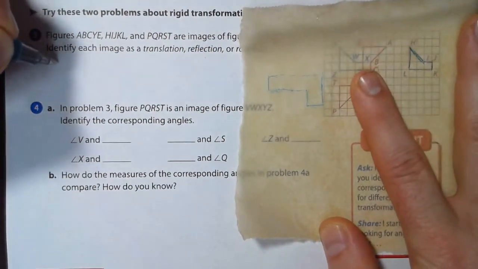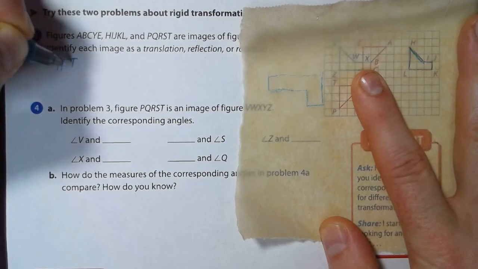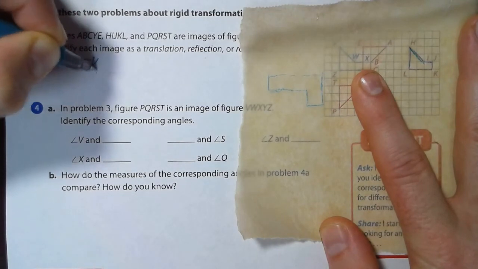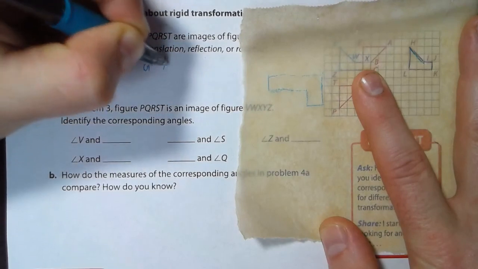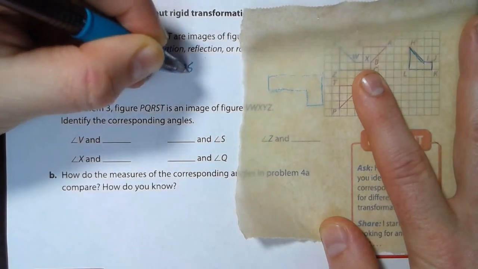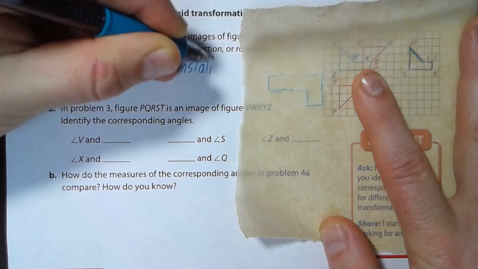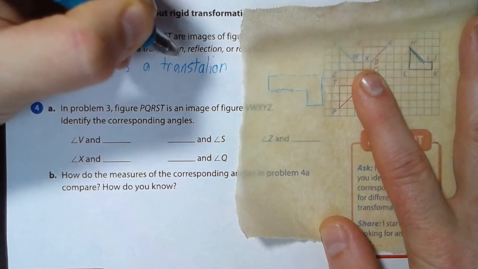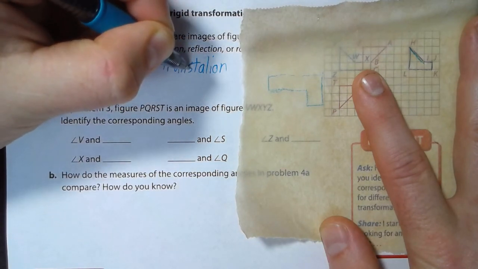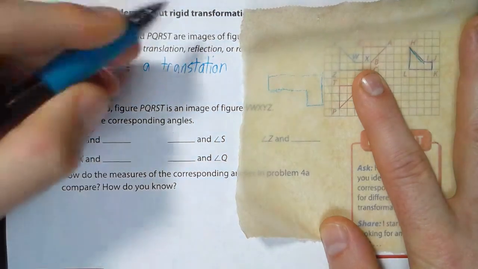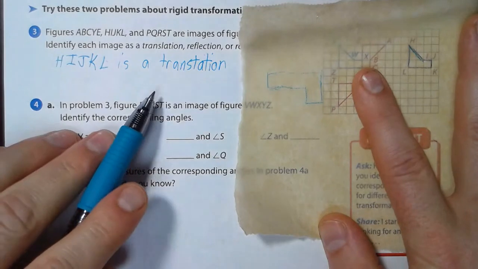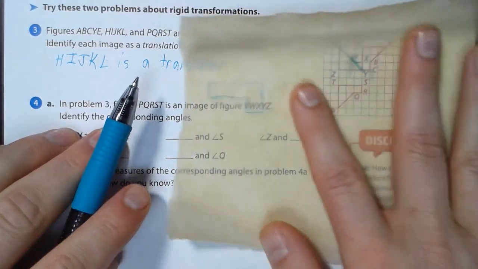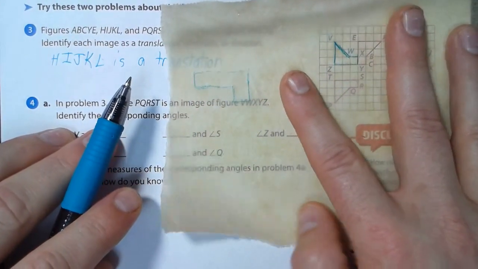We are going to say HIJKL is a translation. Translation. I put my line across at the wrong spot. Oops. Translation.